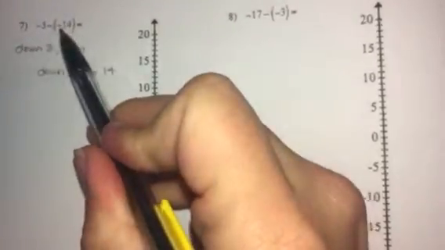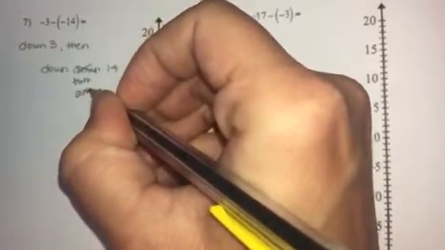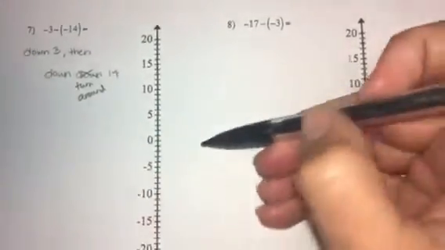Negative 3 minus negative 14 means down 3, then down, turn around. That's what I want you writing, not down, down, but down, turn around 14. So here's what that would look like.